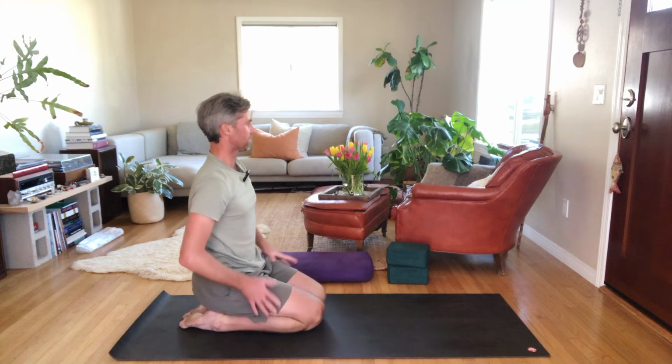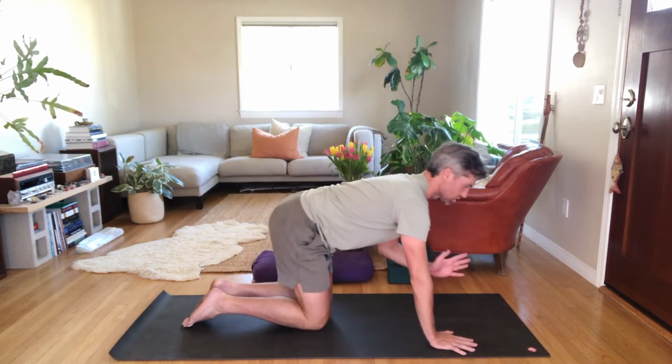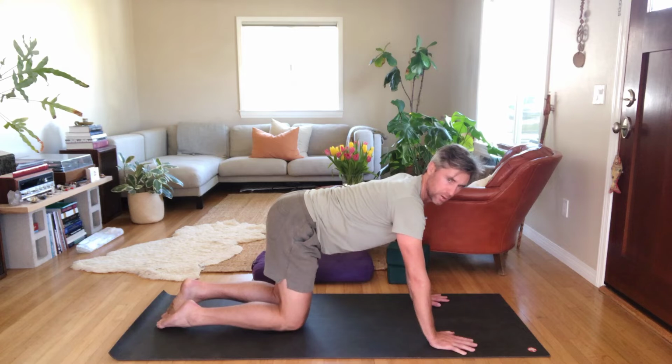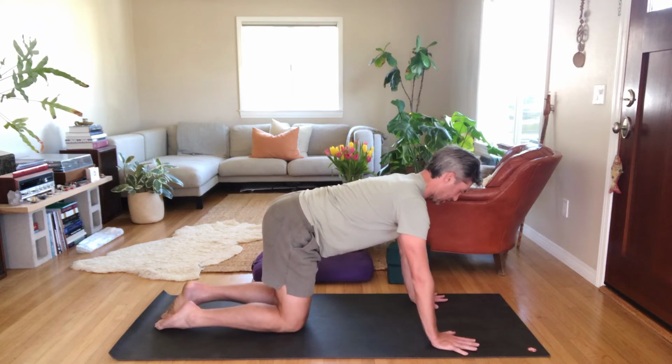And then if you need to, just take a little break, maybe sitting back onto the heels, maybe standing up if that's appropriate. Now we're going to move on from that same sequence, and we're just going to extend the arm with the opposite leg. So now we're really working with those two channels, right and left side of the body.